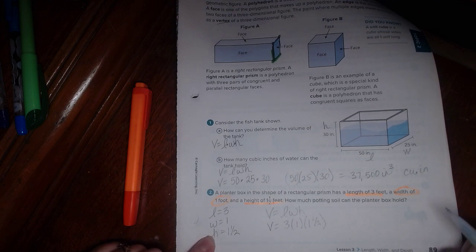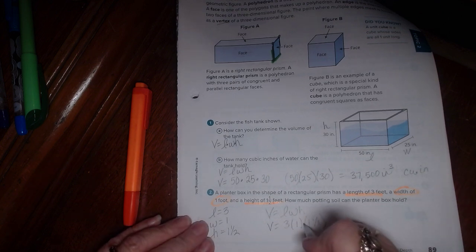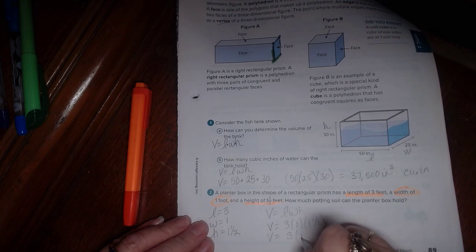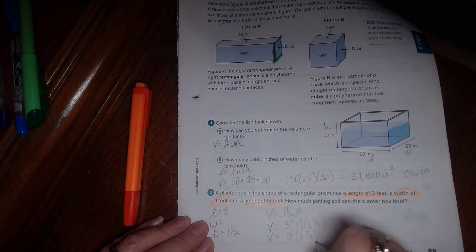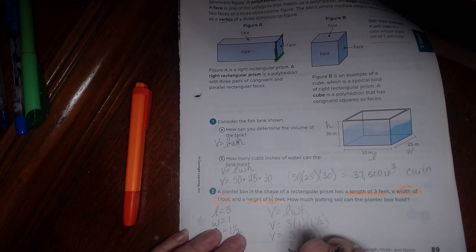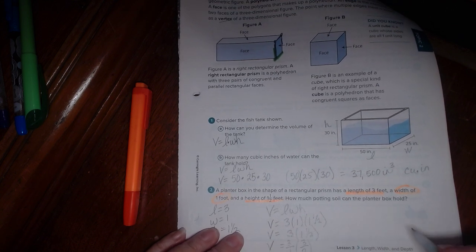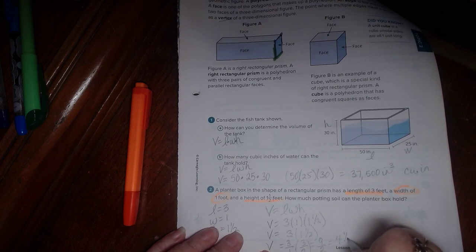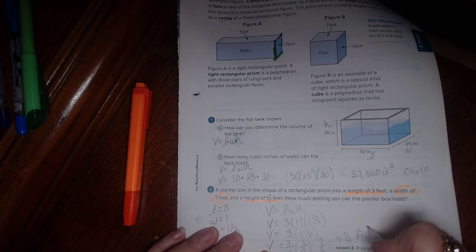So then when I multiply these, 3 times 1 is 3 times 1 1/2. So if I turn that into an improper fraction, 2 times 1 is 2 plus 1 is 3. 3 halves times 3 over 1. Multiplying straight across, I get 9 halves, which is the same as 4 1/2 feet cubed.